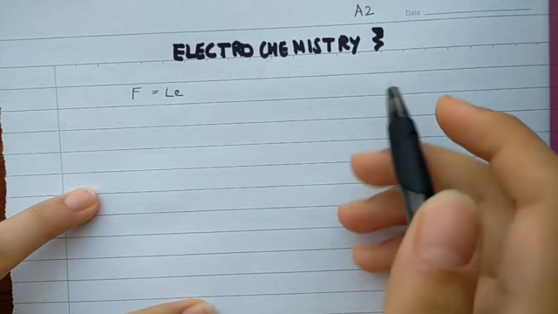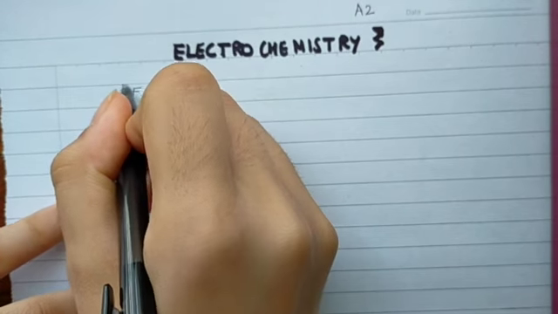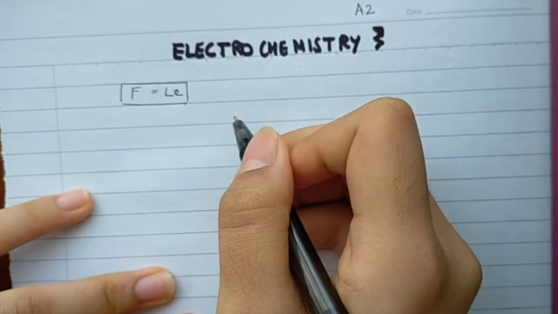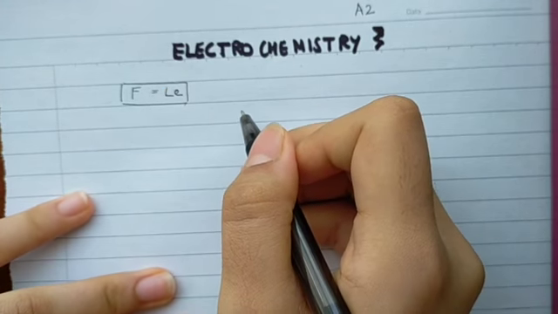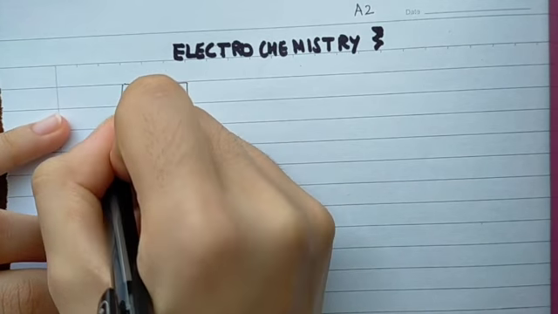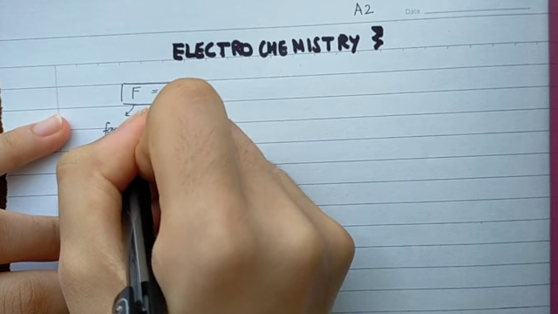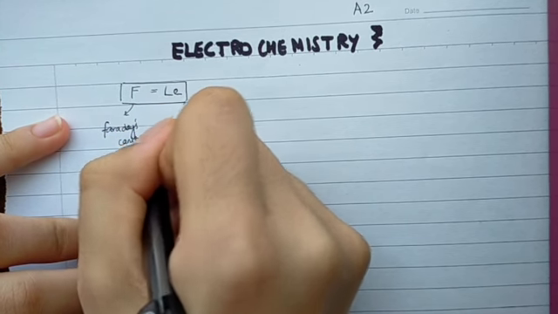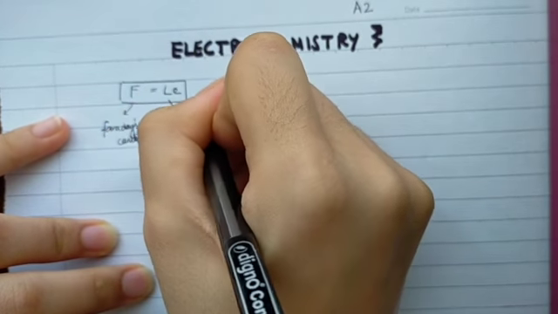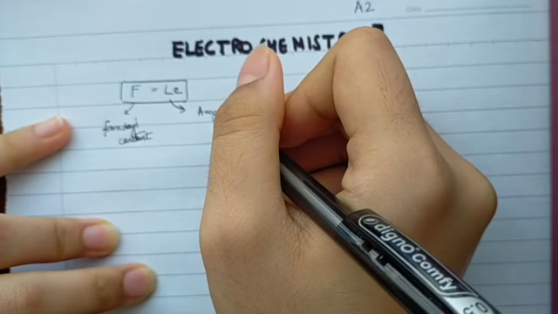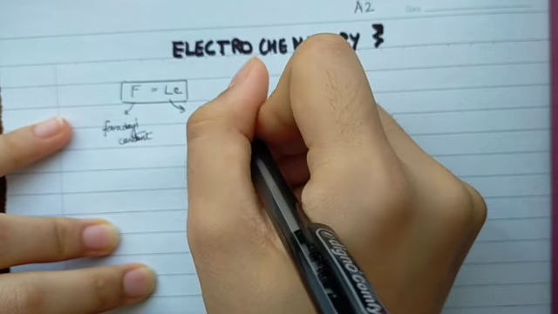So first I want to start off with this relationship, F equals LE. Again, this probably is the first time that you see this equation. F stands for Faraday's constant. L is Avogadro's constant, which is probably very familiar by now to you.